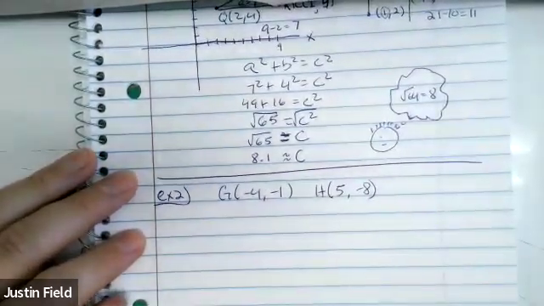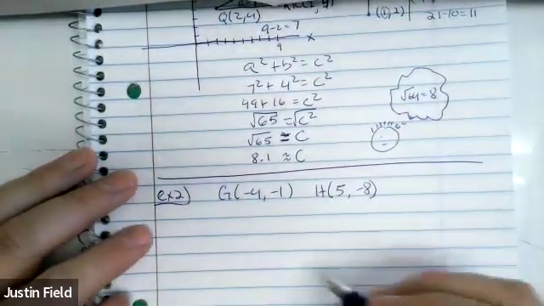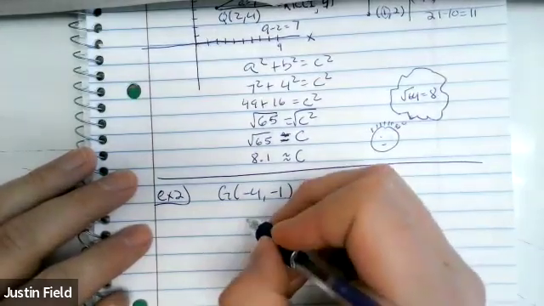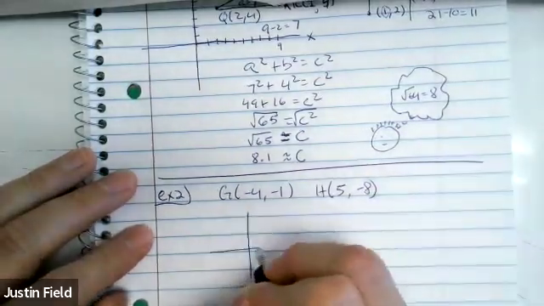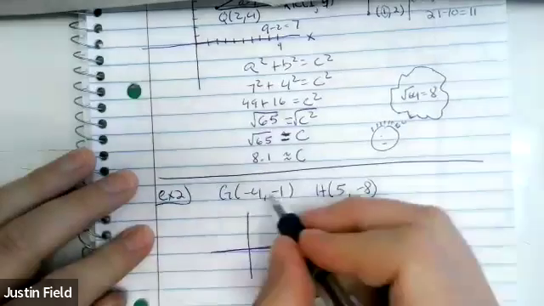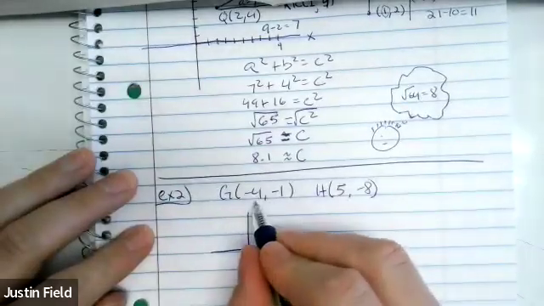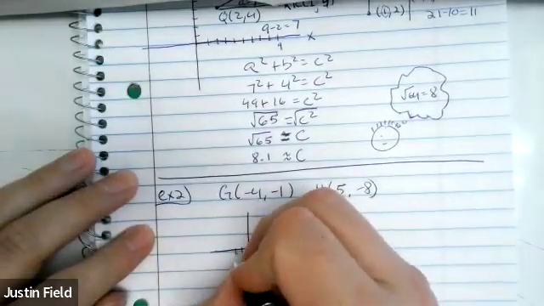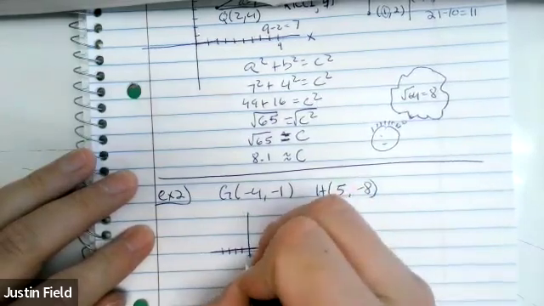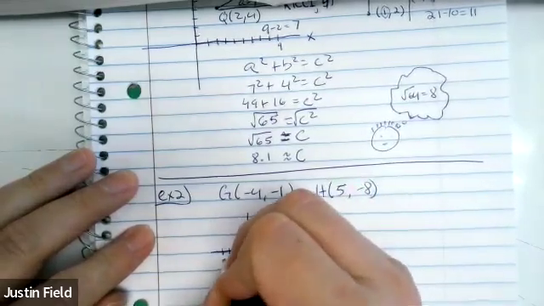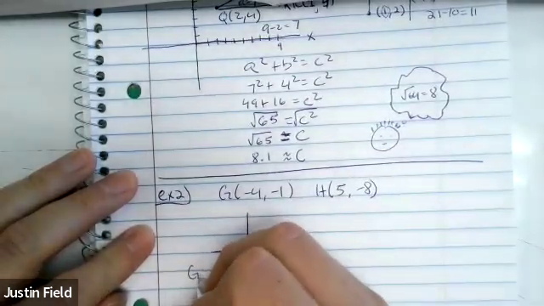All right. And so we are going to draw our right triangle by sketching a graph. Okay, so I got to go left 4, 1, 2, 3, 4, and down 1. And that's where G is.